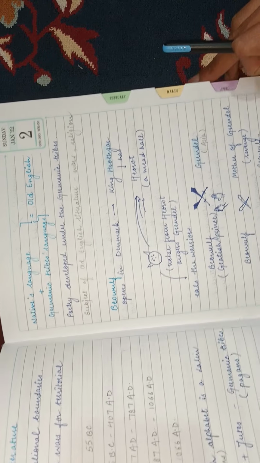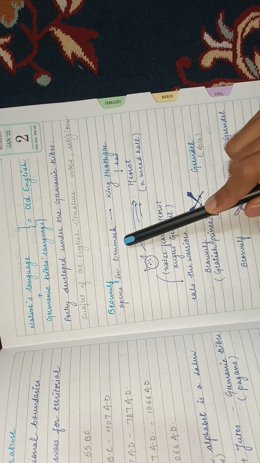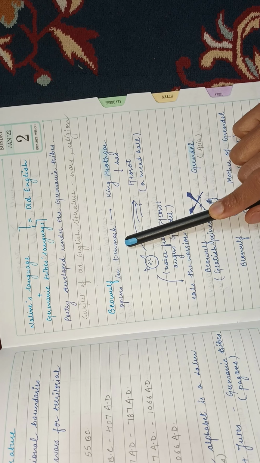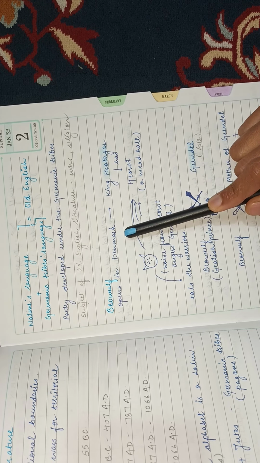So, Beowulf opens in Denmark. I just told you that the Scandinavian countries include Norway, Sweden, and Denmark. And we know that in the Old English times, we have the influence of the Germanic tribes, right? So now their influence is very visible. The setting of the poem is in Denmark.